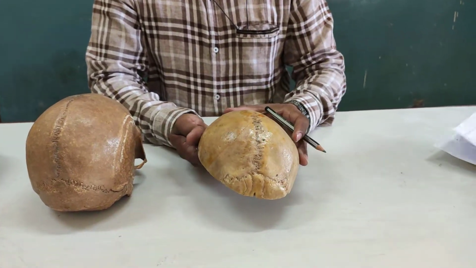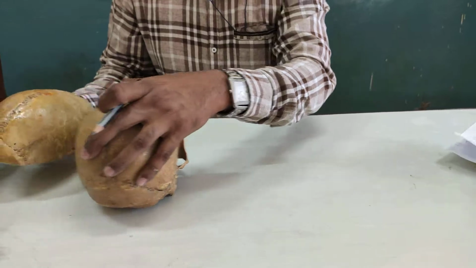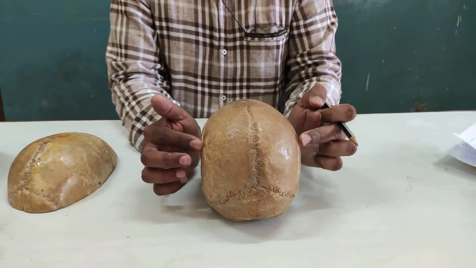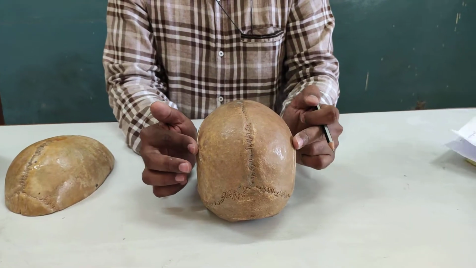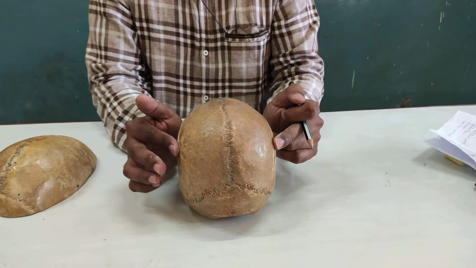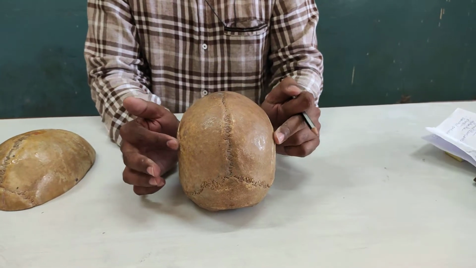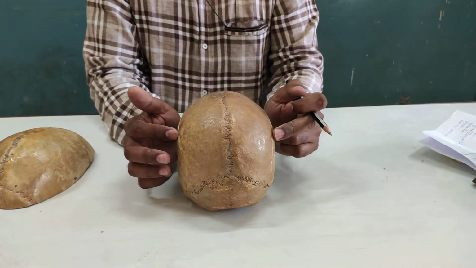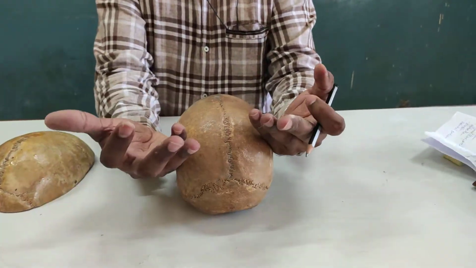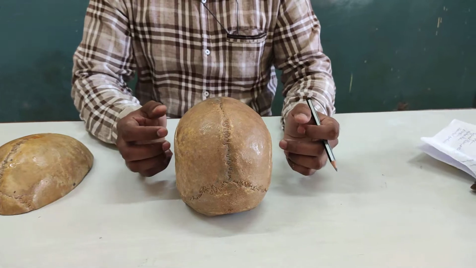And the most prominent point on the parietal bone is known as the parietal eminence or parietal tuber. It is the weakest point of the parietal bone, and it gets easily fractured.